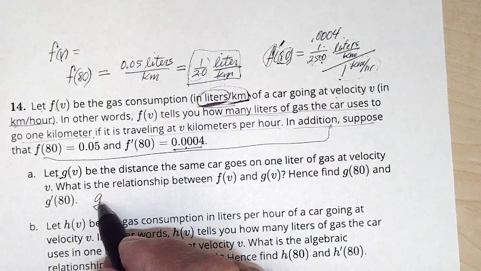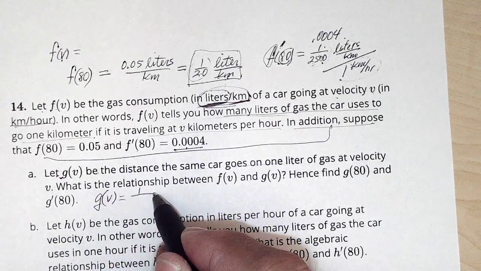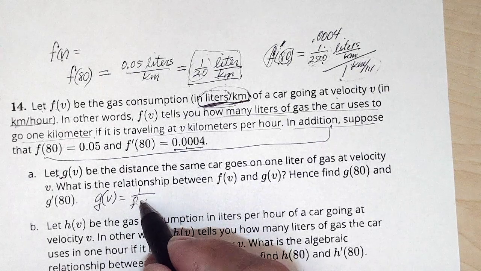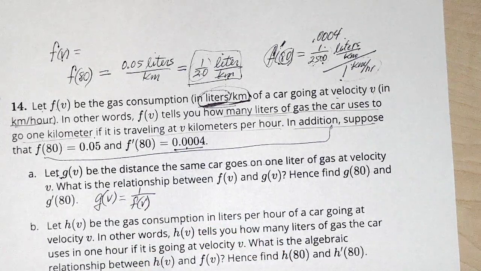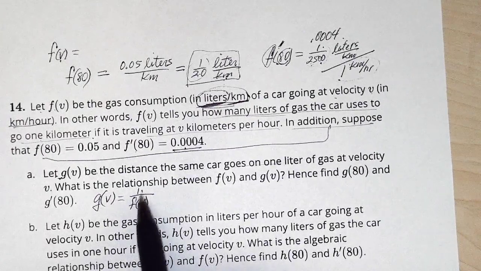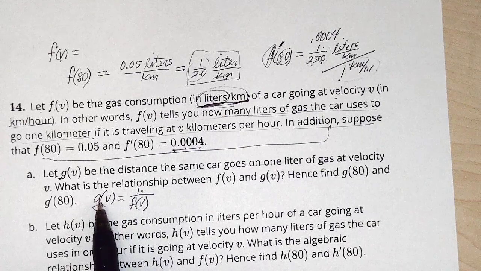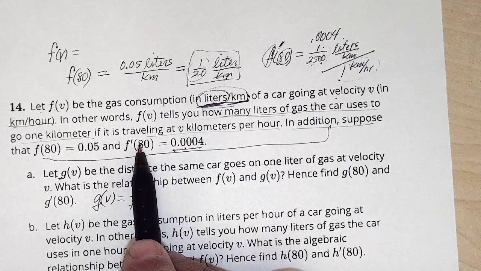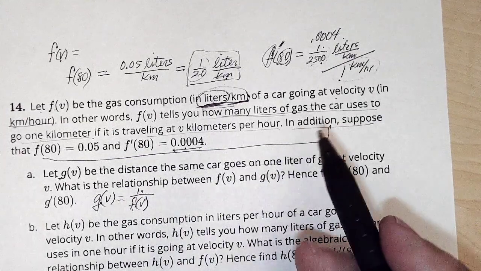So G of V is simply the reciprocal of F of V. However, the derivative won't be just the reciprocal of F prime. We have to work it out using the quotient rule.